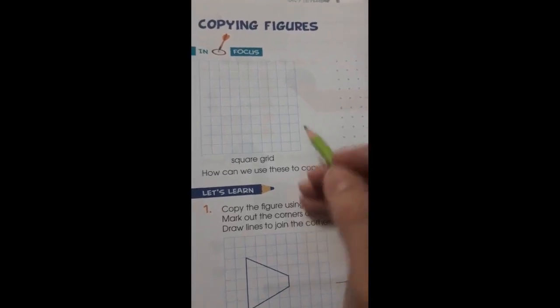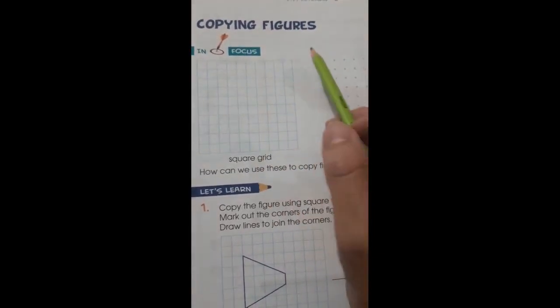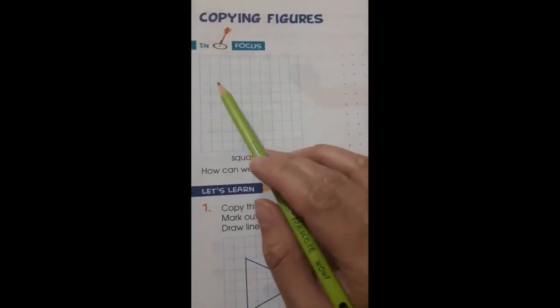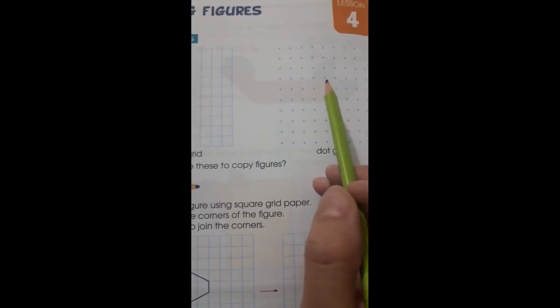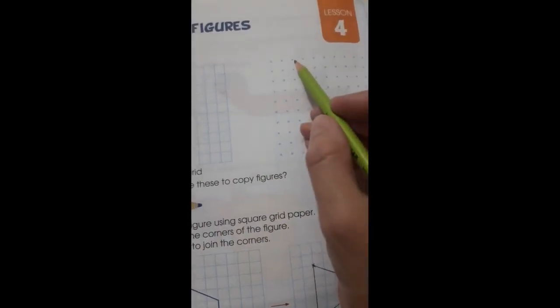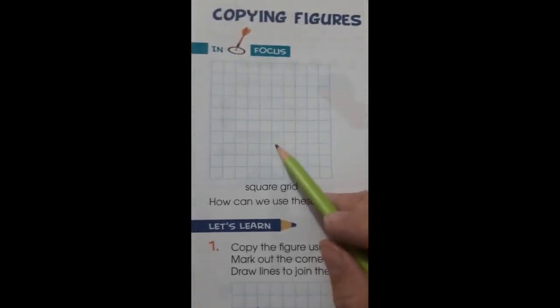Now today's topic is copying figure. Now what is this? This is a graph or square, and this is a grid, dotted grid. Now students, what is a dotted grid? A grid is used to draw proportionately. We can measure the dots or square for drawing or copying any figure.